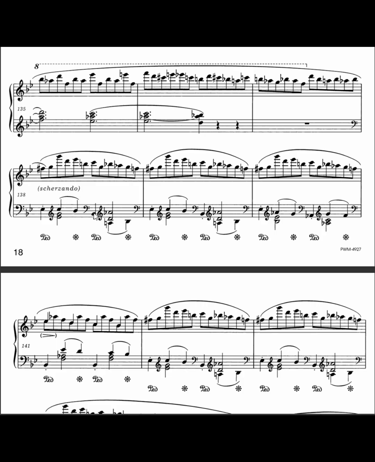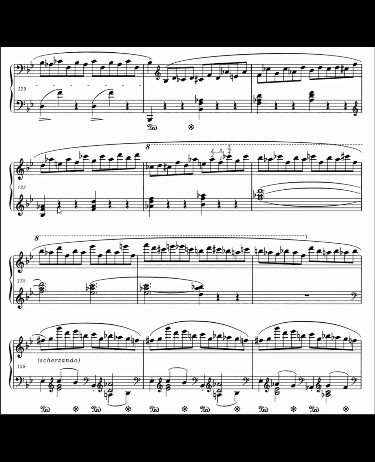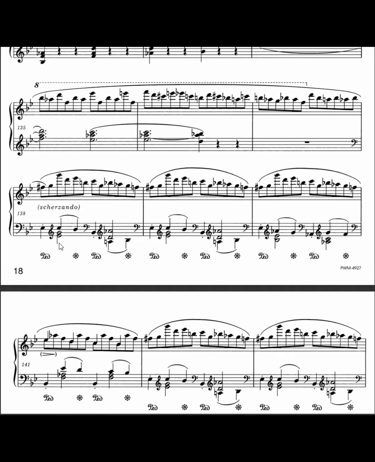Then we go again downwards, and then we get back up again with the cell, but now in the second voice. So we have the involvement of the cell now in the first and the second voice. Chopin is even working with this on a very sophisticated level.